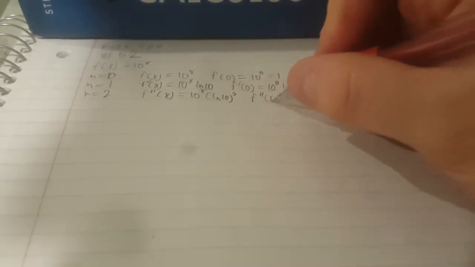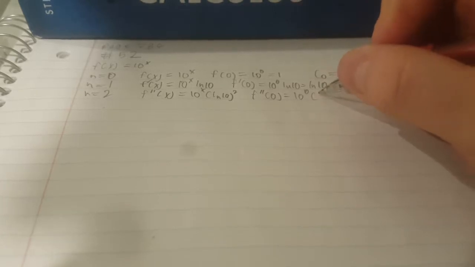Going on to the second one, this time we're going to have ln of 10 squared for the double prime.